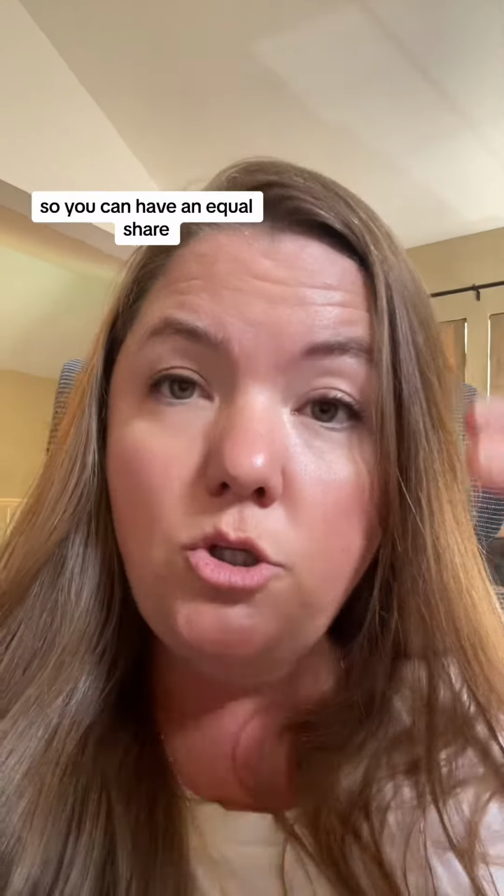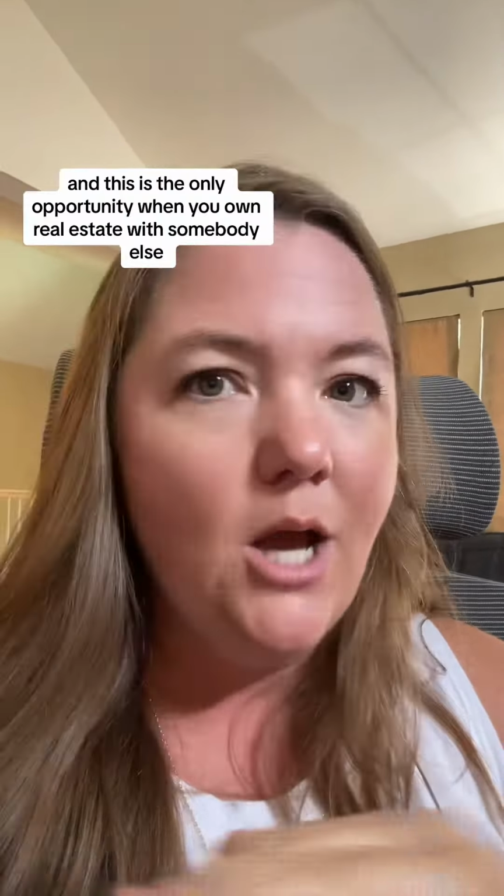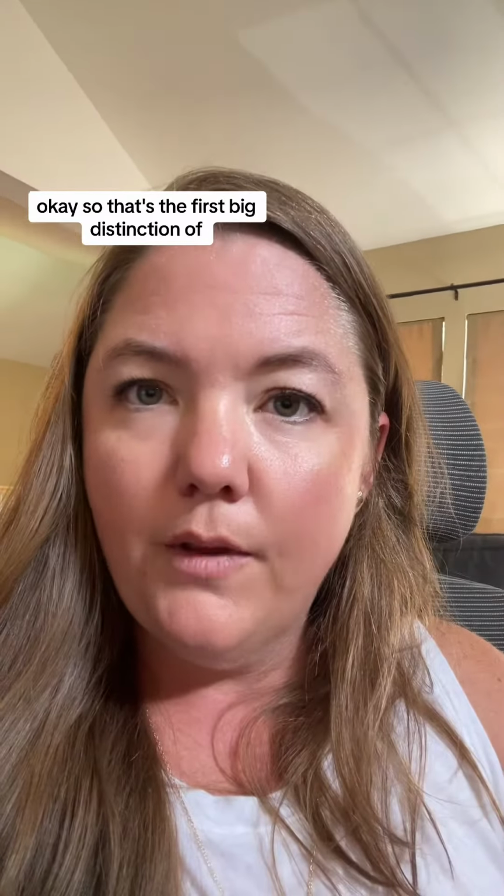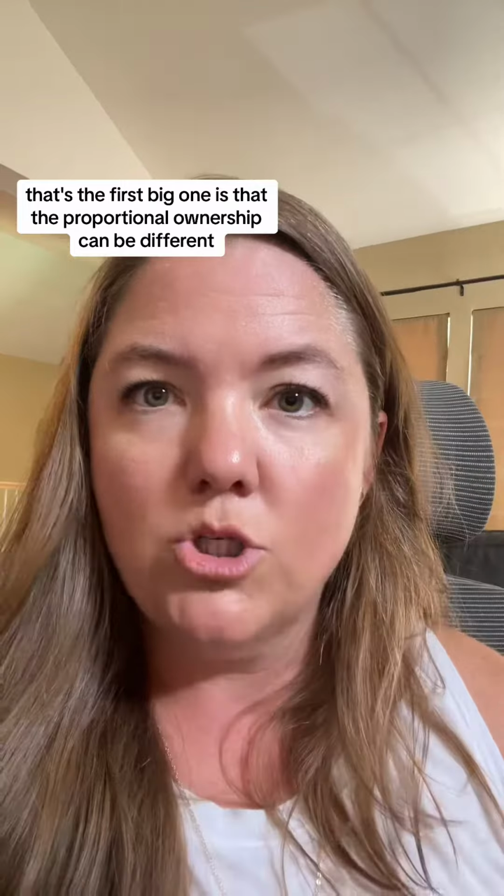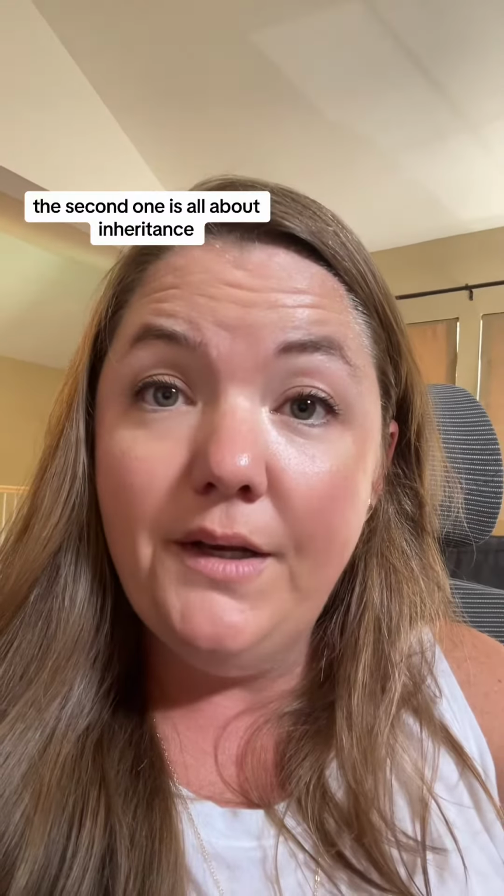Okay? So you can have an unequal share, and this is the only opportunity when you own real estate with somebody else on title where it will reflect an unequal ownership. So that's the first big distinction between what tenants in common are and the other 3 options that you have in California. That's the first big one, is that the proportional ownership can be different. The second one is all about inheritance. And you're like, why does that matter?